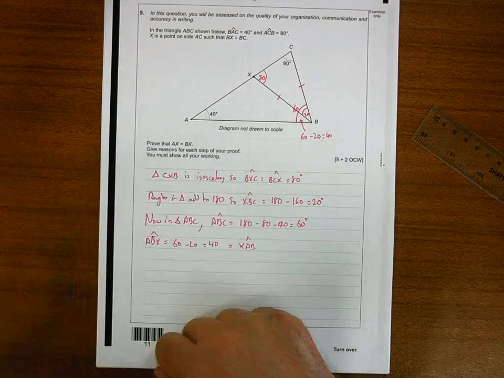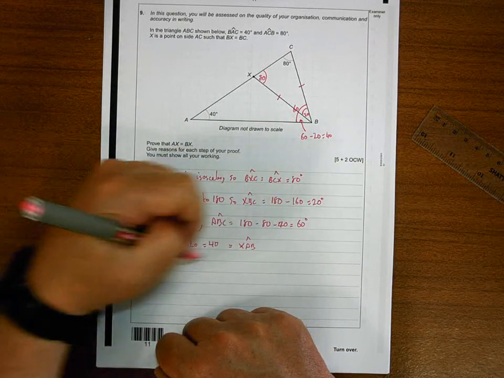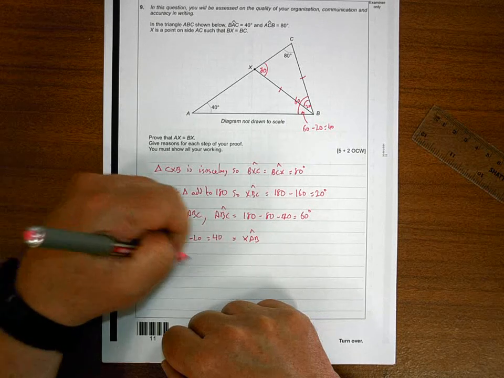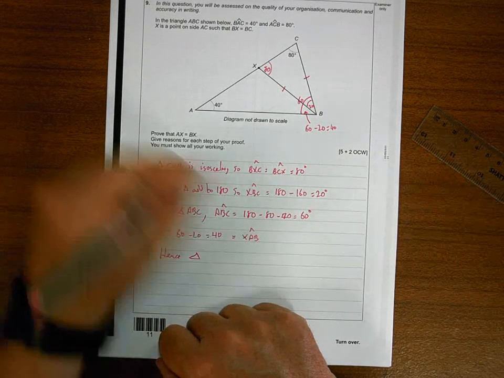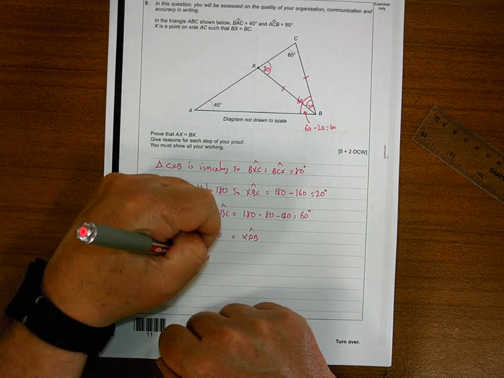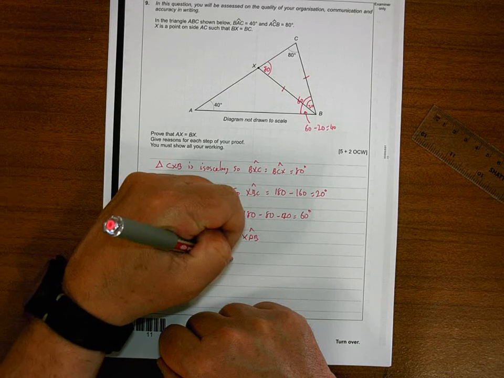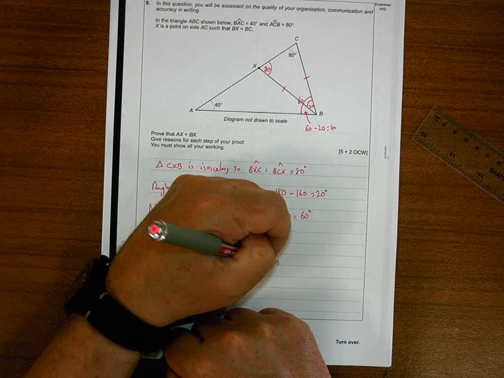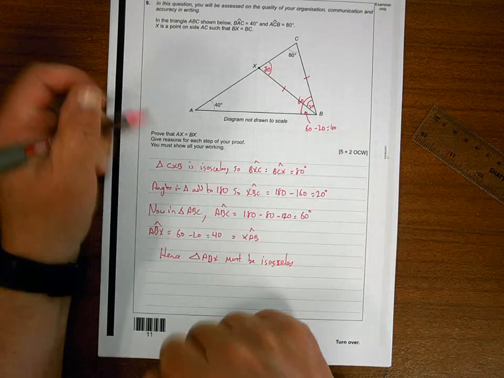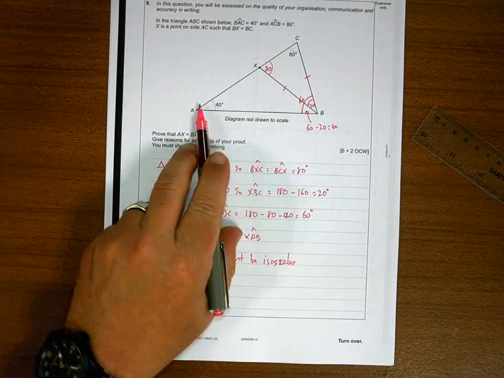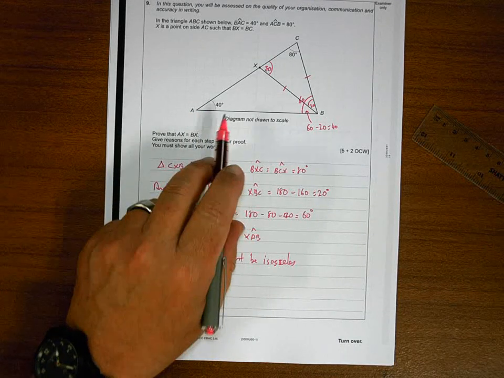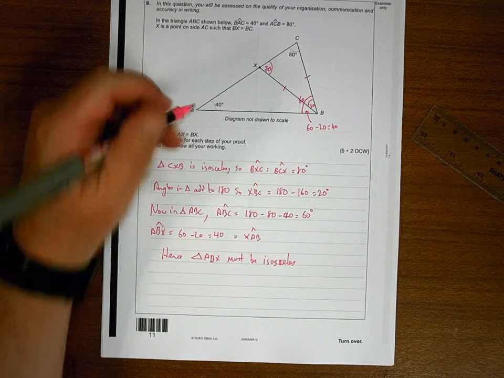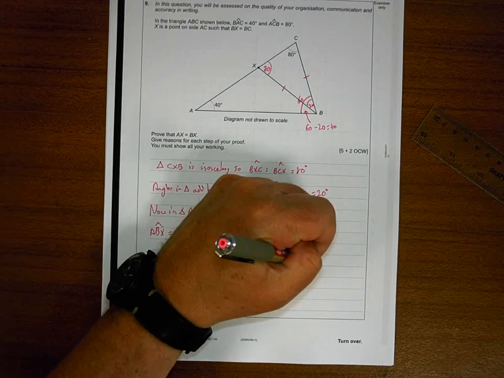So therefore, hence triangle ABX must be isosceles, because that angle there is the same as that, and again it can't be equilateral because otherwise there's 60 degrees, and if that's isosceles, hence AX equals BX.